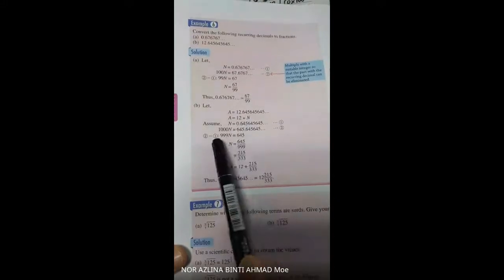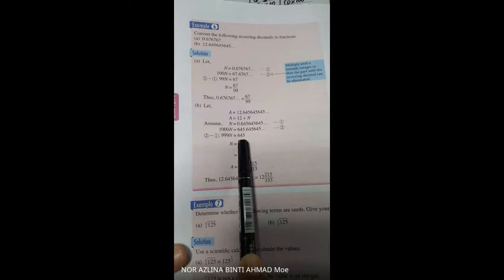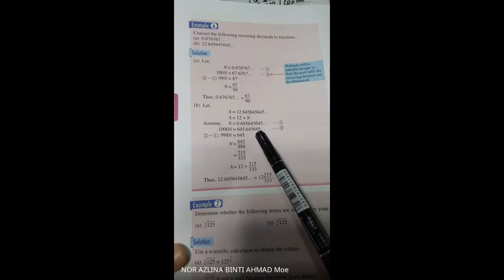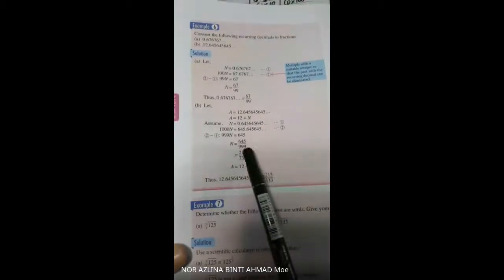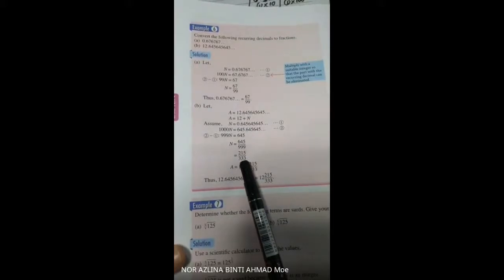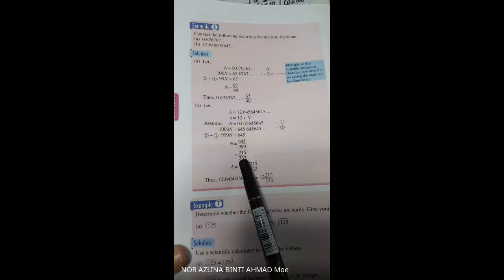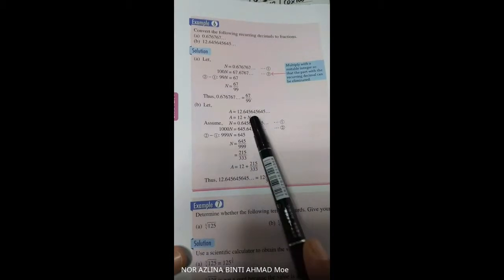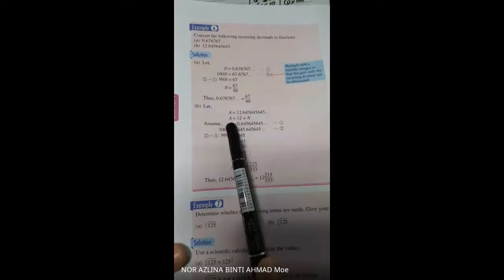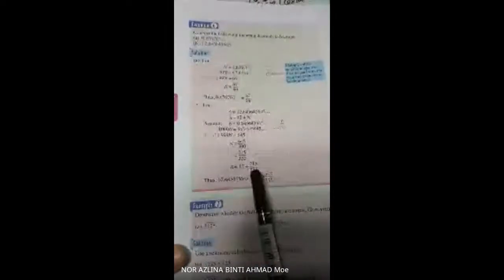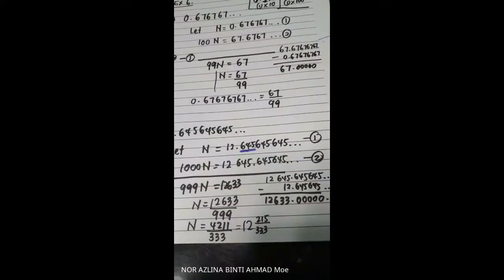But when we minus, become 999n equal to 645.645645 minus 0.645645. So the answer will get 645 only. So n is 645 over 999. When you simplify, you will get 215 over 333. But this is only the n, the behind answer. You need to plus 12 because the question has 12 in front. So A equal to 12 plus n, which is 12 and 215 over 333. So you get the same answer. Understand? Okay, teacher.